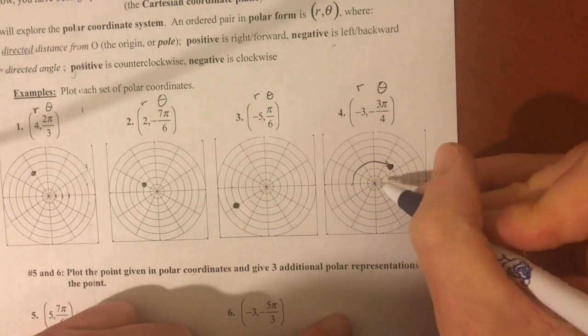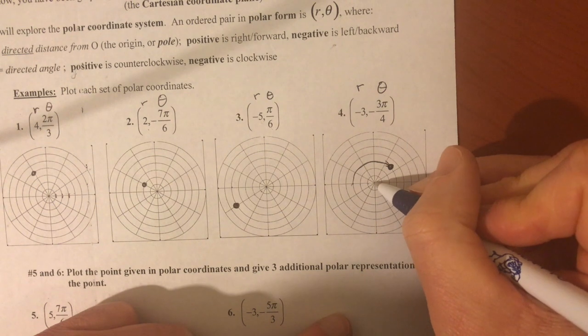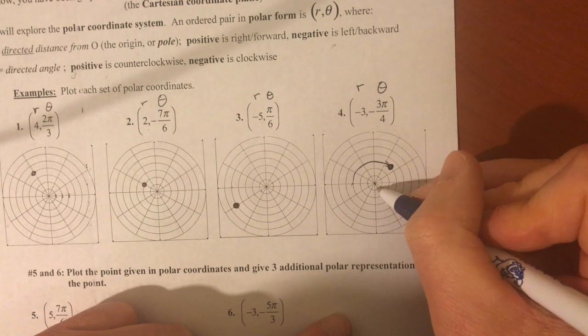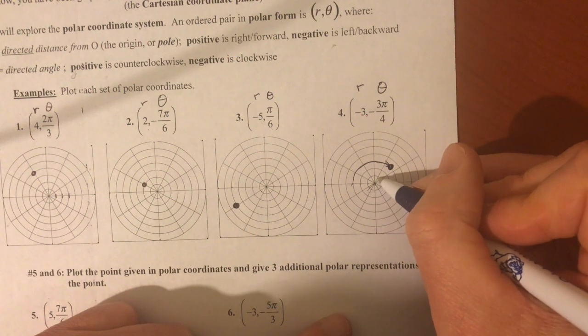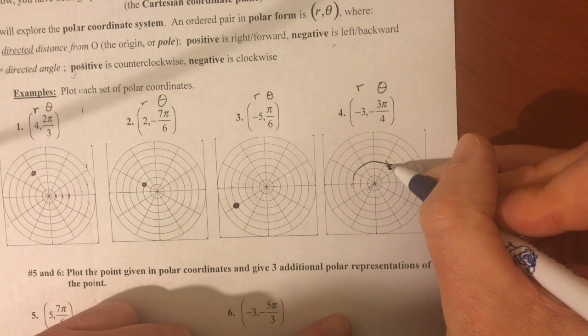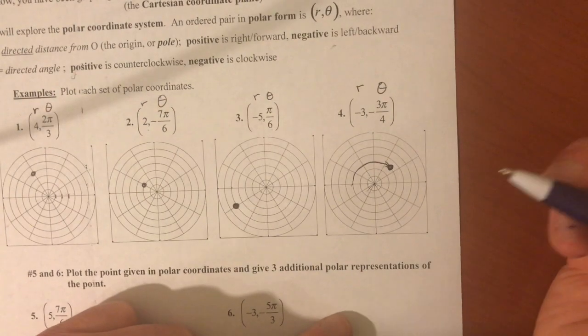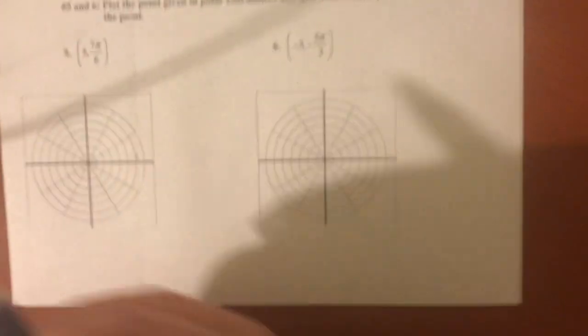If you like to think of the angle first, negative 3 pi over 4 would be going 3 pi over 4 here, and then going 3 units backwards. 1, 2, 3. 3 units back from there. Same spot, either way. And so let's just do a little practice here.